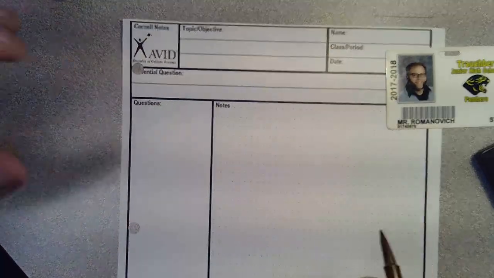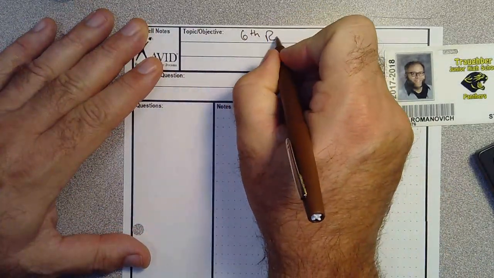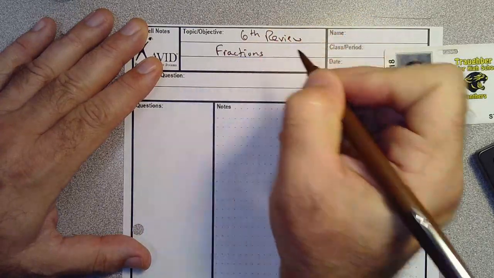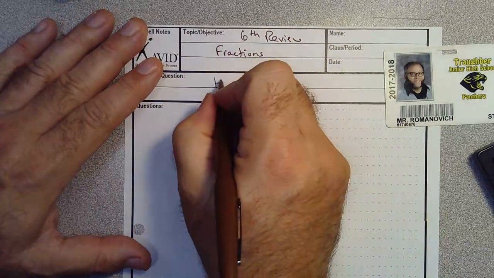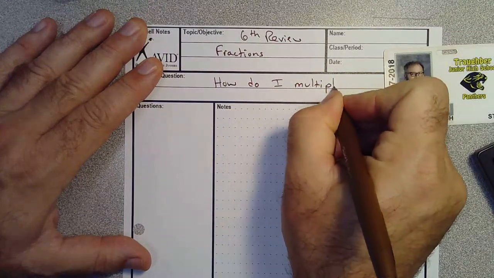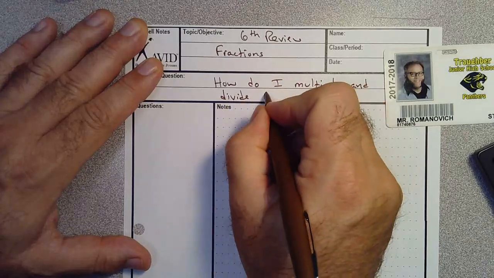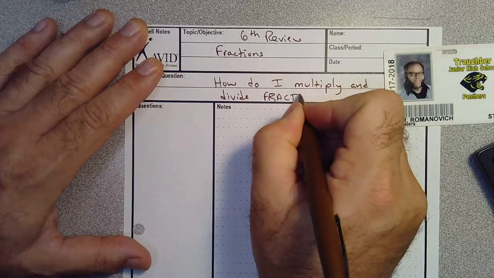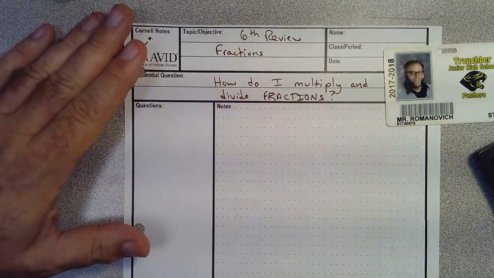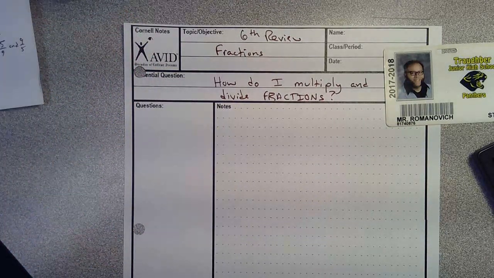Okay, for today, let me hit the focus here so we can get focused. We're going to review again, sixth review, and it's going to be covering fractions again. This time, how do I multiply and divide fractions easily? People's least favorite pizza topping, fractions.